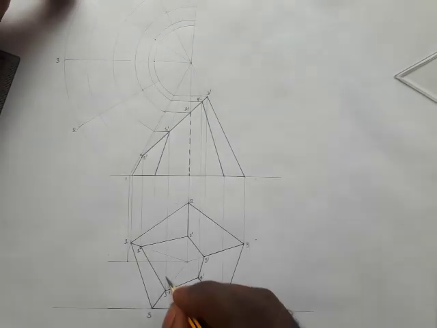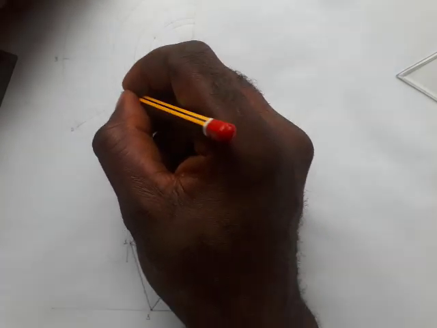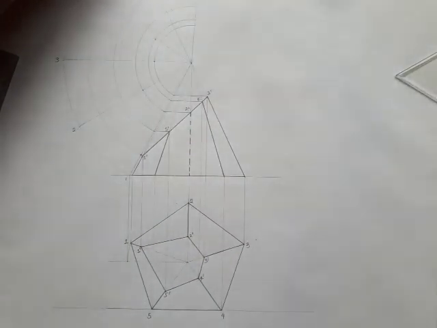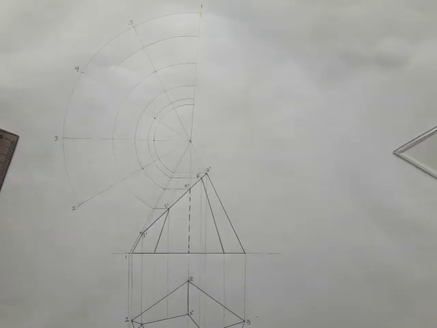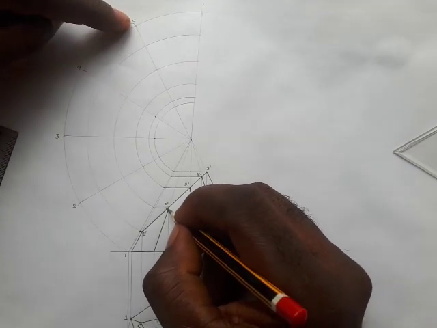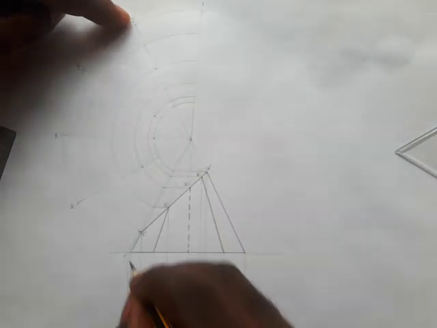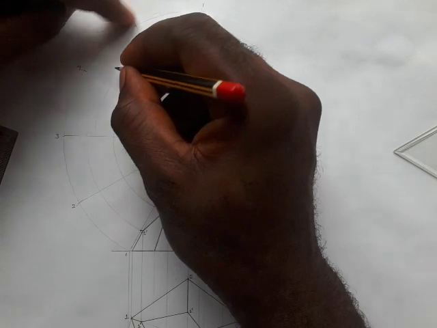Then 5, trace. This is 5 against 5. So this is 5. You move. This is it here. Oh, sorry about that. I have to move this up. So let me do 5 again. 5 against 5. So you follow. This is it here. Then back to 1. This is 1 against 1.